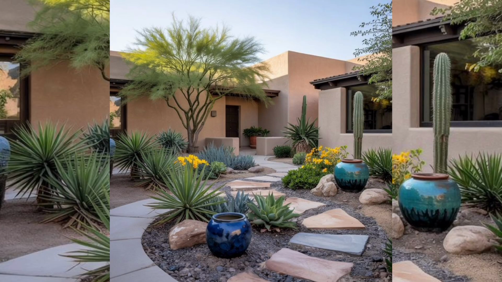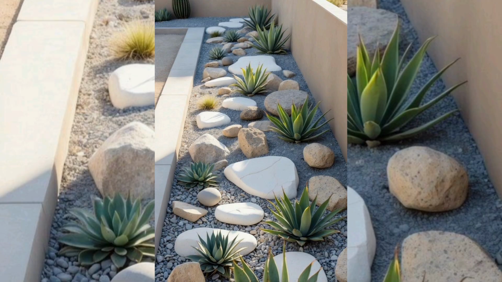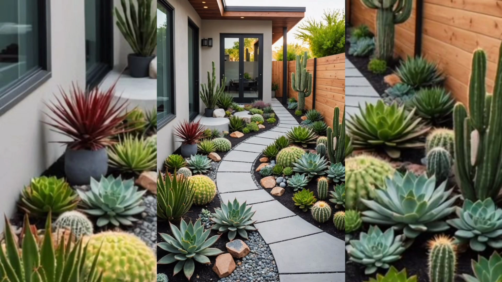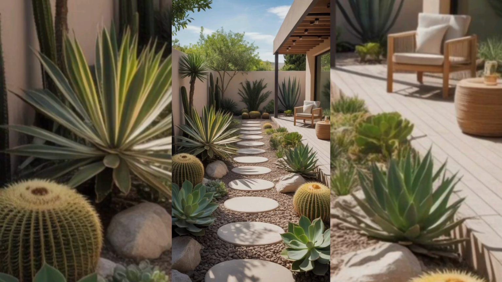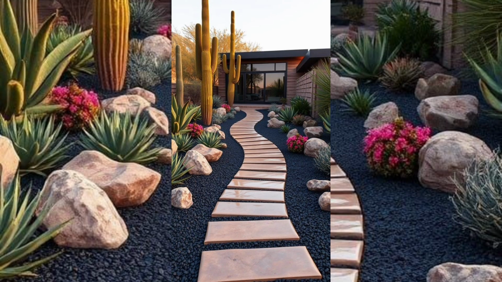Create a front yard landscape without grass is a smart, modern solution for homeowners who want beauty without compromising the main entrance.